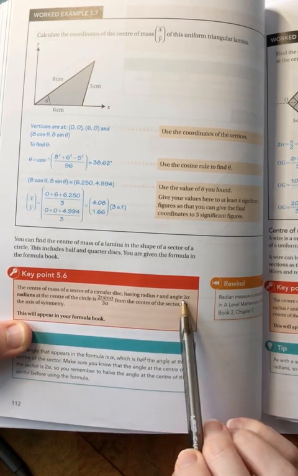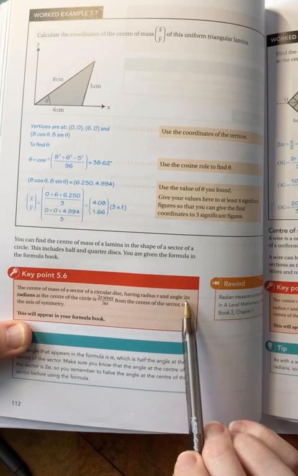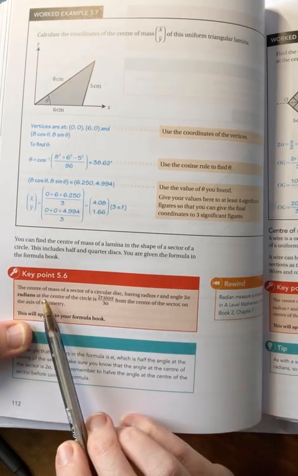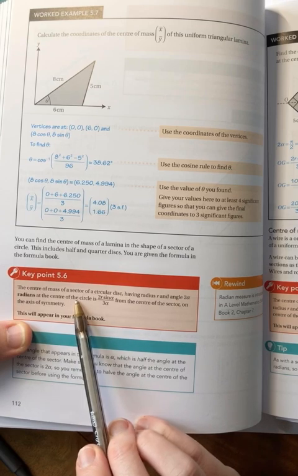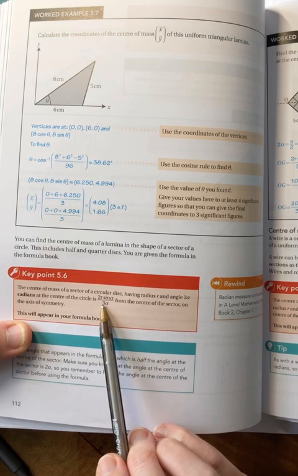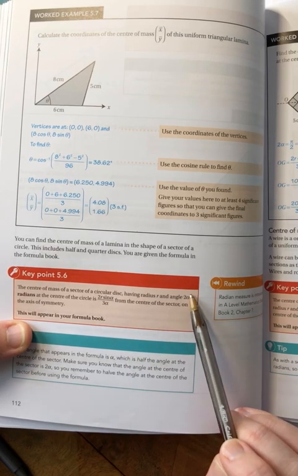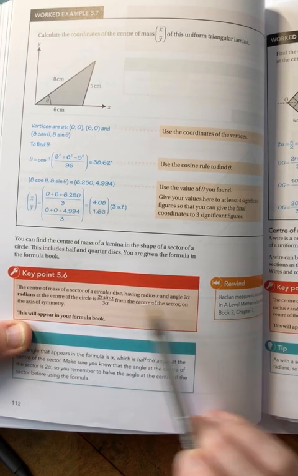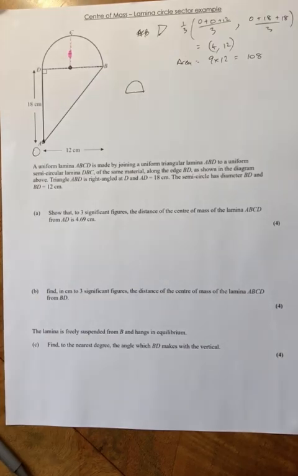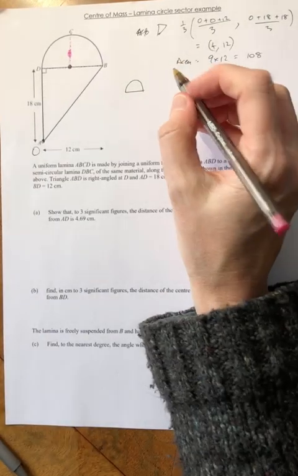The radius r, angle 2 alpha. The distance of the centre from the centre of the circle is 2r sine alpha over 3 alpha. So whatever the angle is on your sector, you need to halve it to put in there. So we've got an angle of pi, so we're going to halve it to pi over 2.